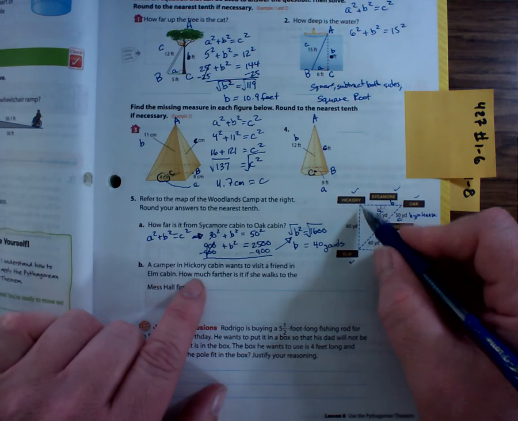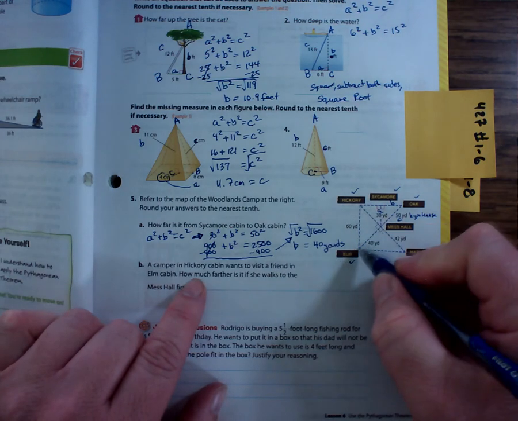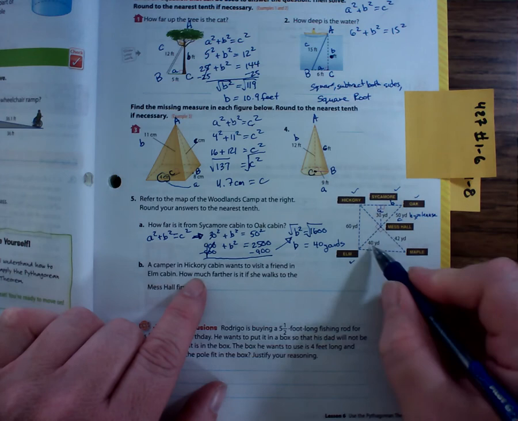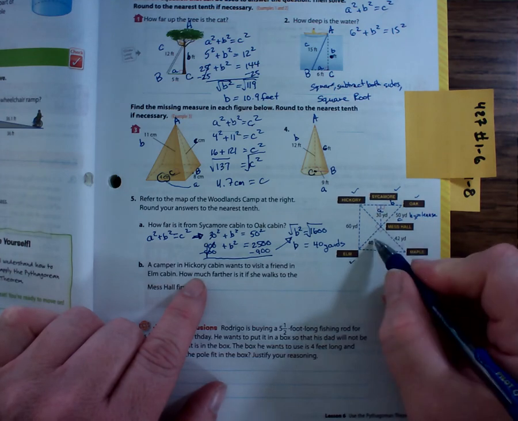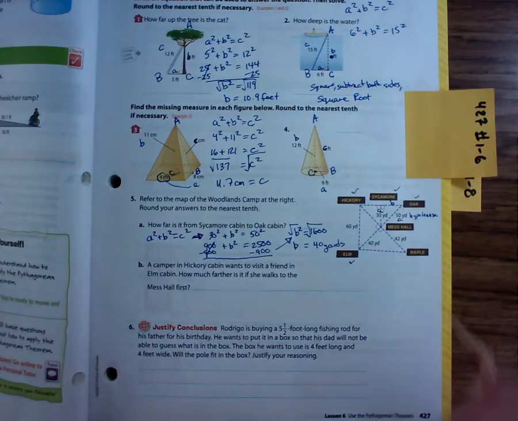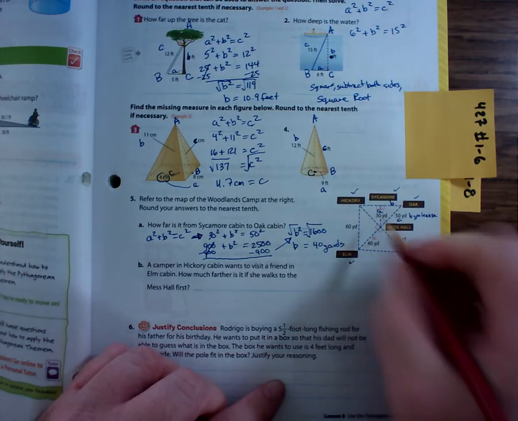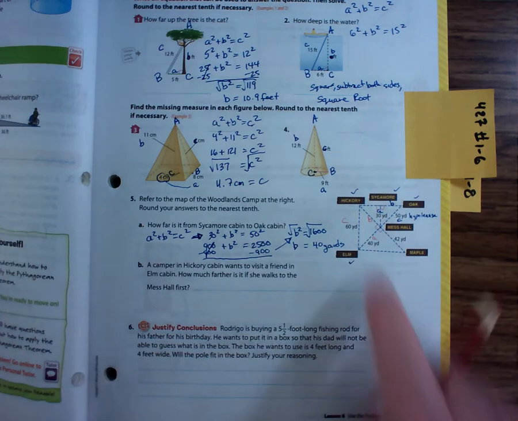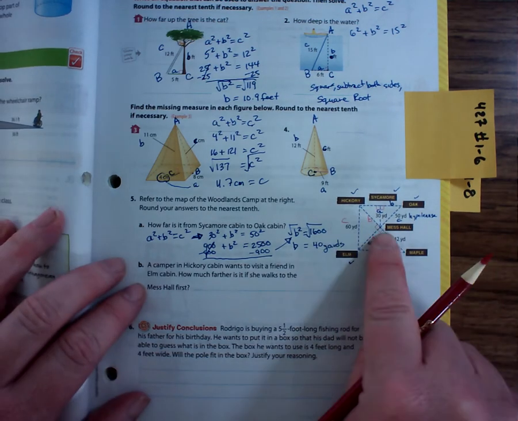Well, we already know that that's 60 in this situation. She wants to go to the mess hall. We know this length is 40. So we'll call this A. Let me use a different color. We can call this A. The distance to the mess hall will be B, and then that's C. So let's go find how far it is from Hickory to the mess hall.